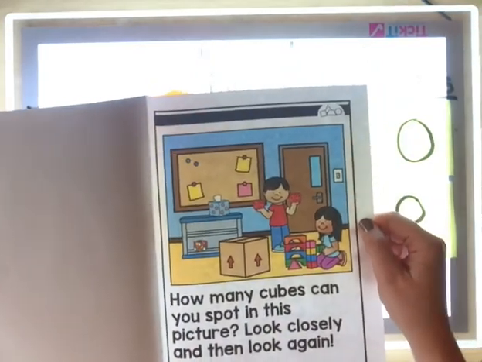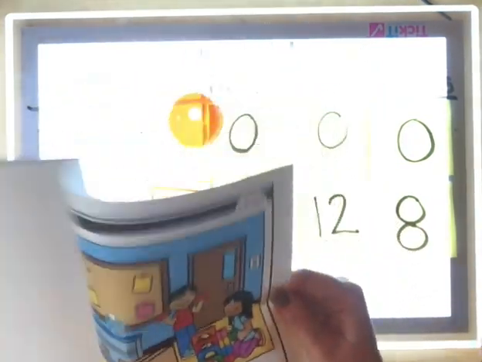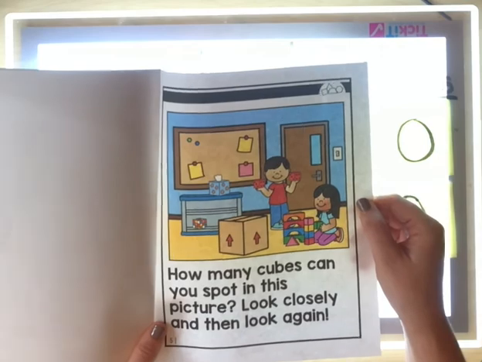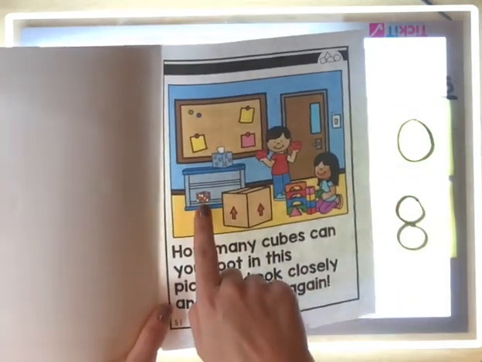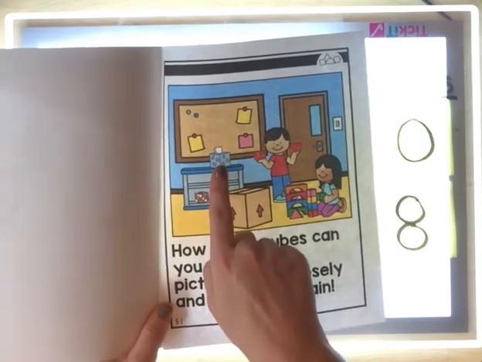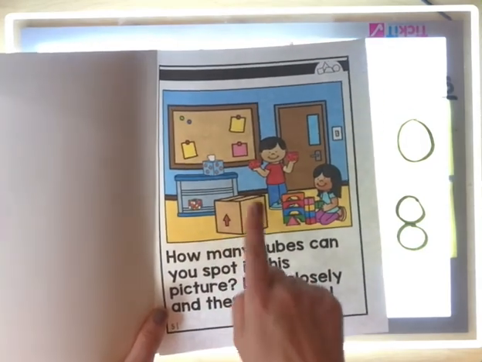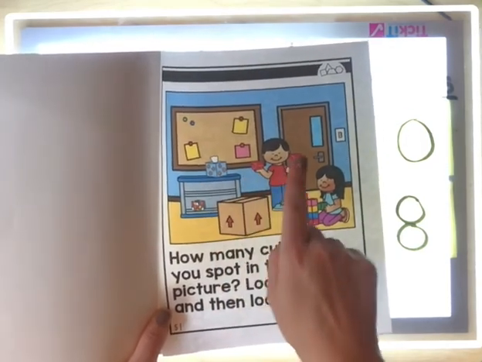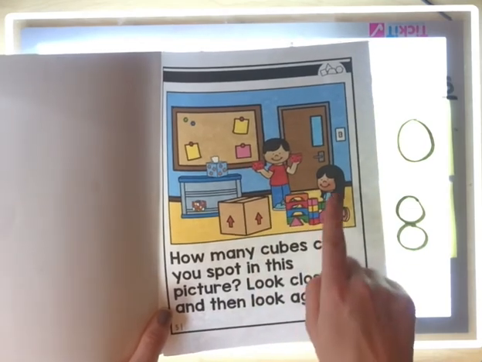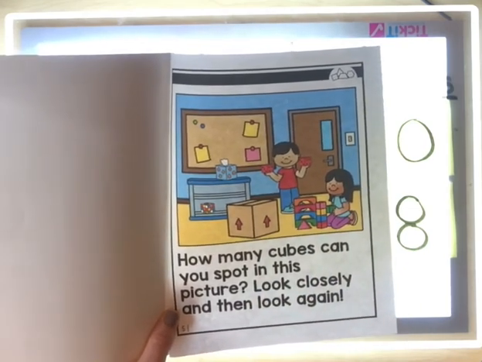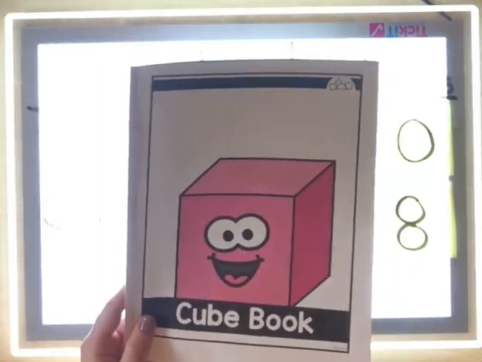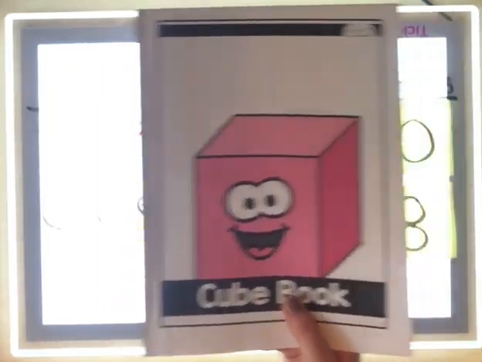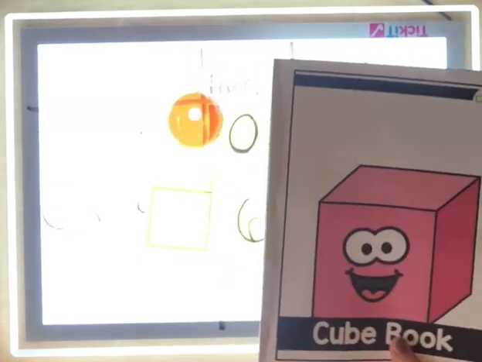Let's look at this picture. How many cubes can you spot in this picture? Look closely. Right there, there's a Rubik's Cube, the tissue box, there's a mover's box, the dice, and look at the blocks. Lots of cubes. Today in Seesaw, like I said, you will be working with the cube and with the sphere.